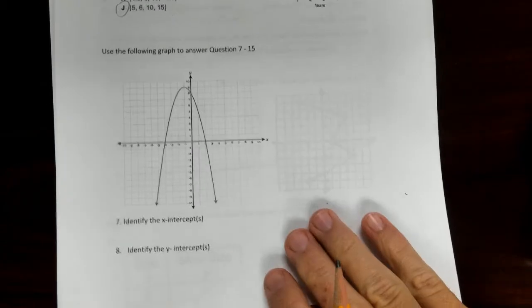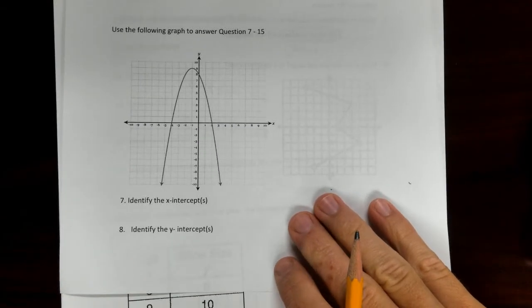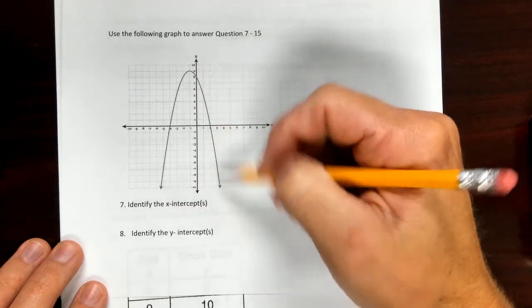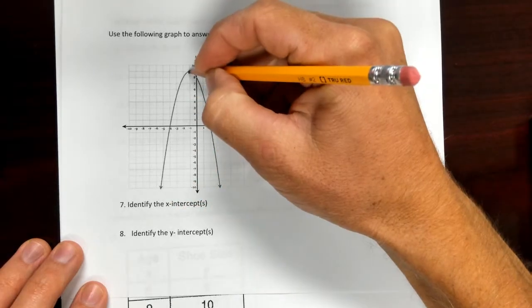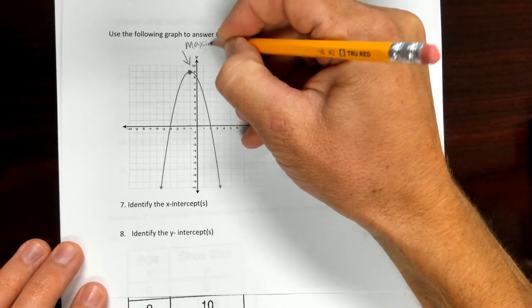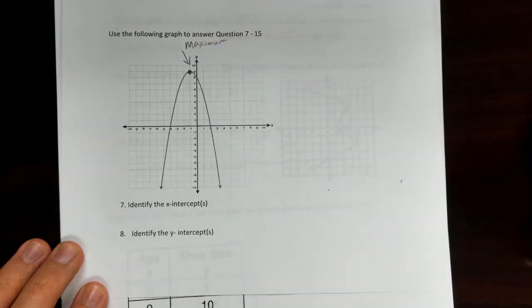Number 7, we're looking at a quadratic. Let's look at some key attributes of a quadratic. Again, this is called a parabola. There is your vertex. We know that that is going to be a maximum because it's an upside down parabola.